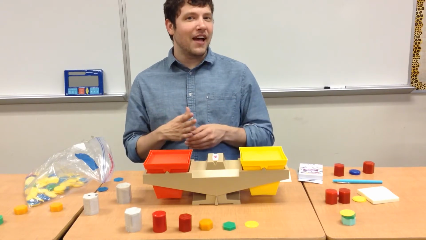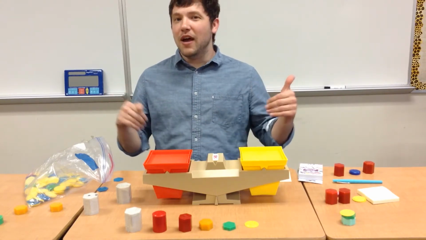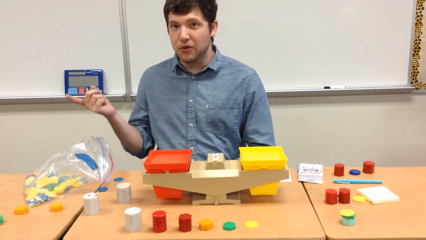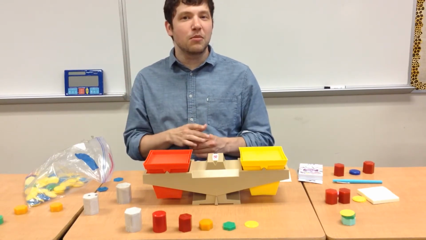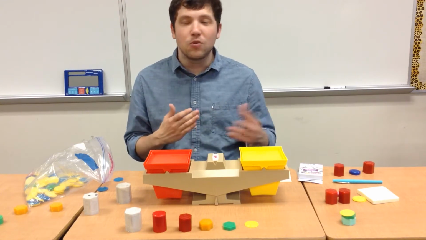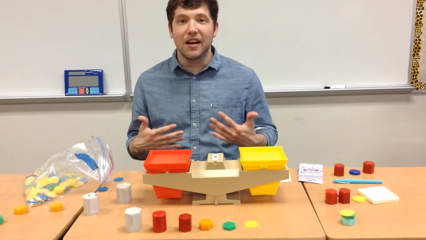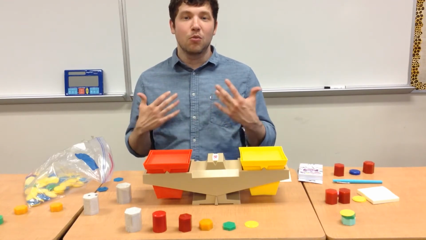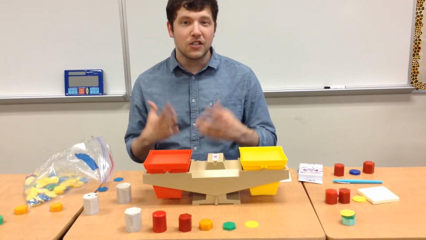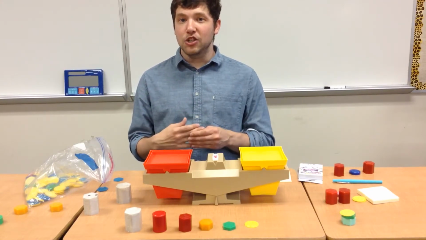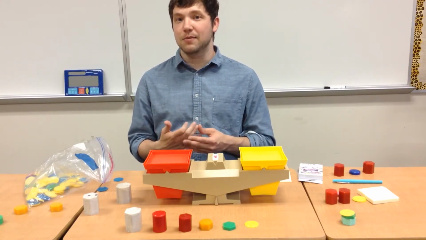And what I mean by that is how much I weigh on Earth will change if I go to the moon. So if I go to the moon, my weight will change, but my mass, how much matter I'm made up of and how much space I take up, will remain the same. So today we're going to be investigating mass and how to measure how much mass an object has.